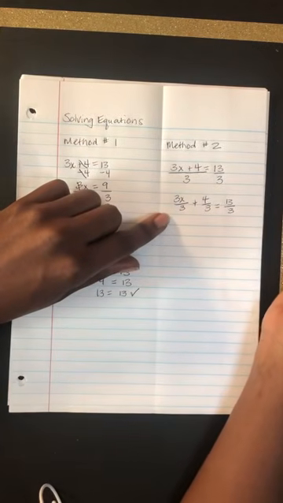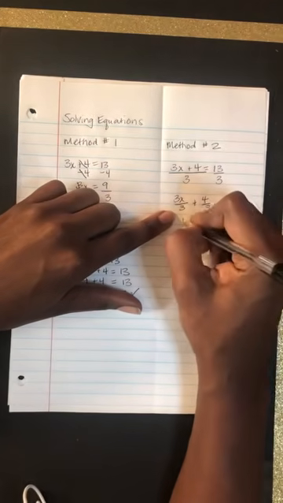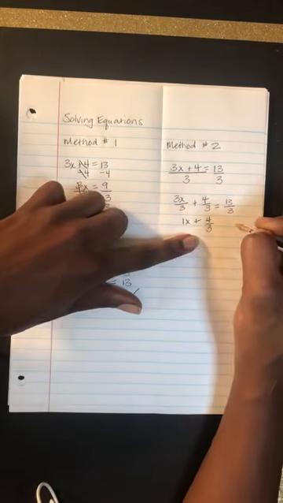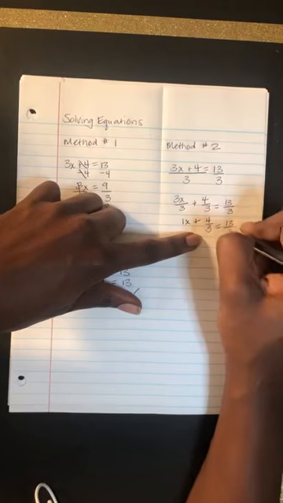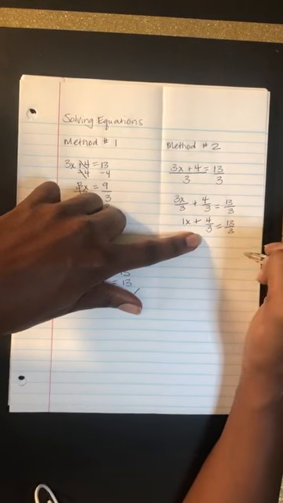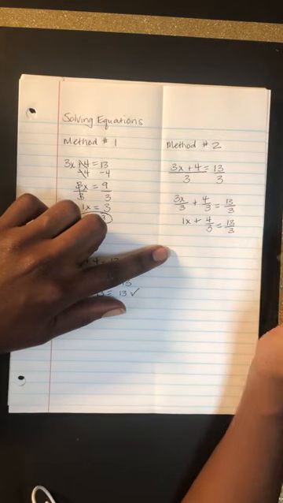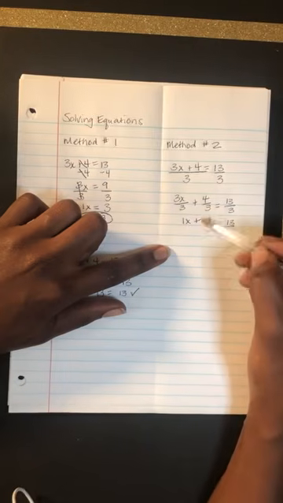The next step is to go through and simplify. 3 divided by 3 is going to give us that 1x, and that is definitely what we were looking for. We're going to rewrite the plus 4 divided by 3, and then we have the 13 divided by 3, or 13 over 3 is the fraction on the right side of the equation. Now we need to get x on a side by itself, and we do that by undoing this addition.